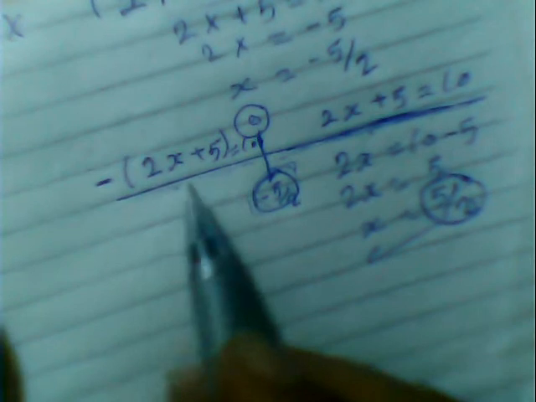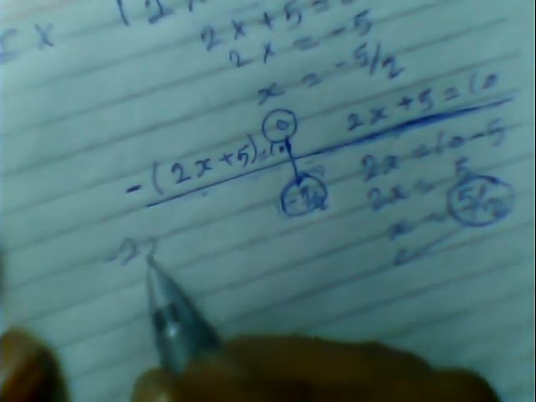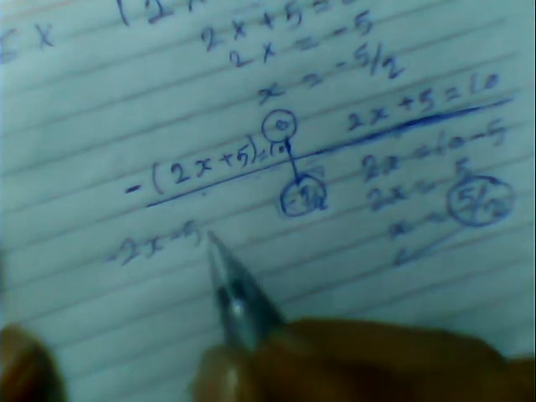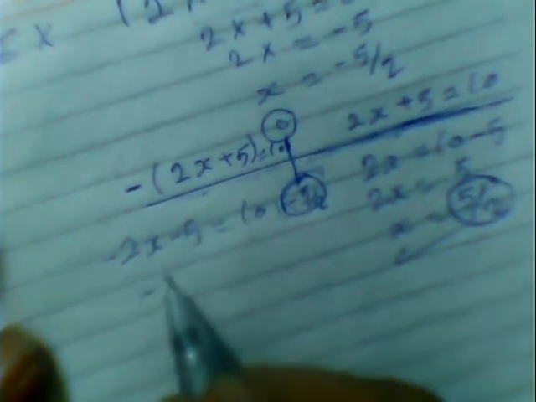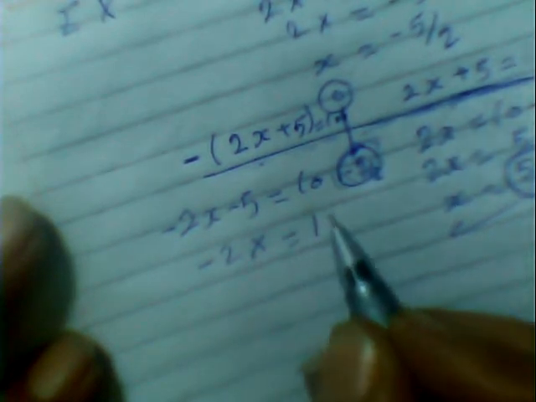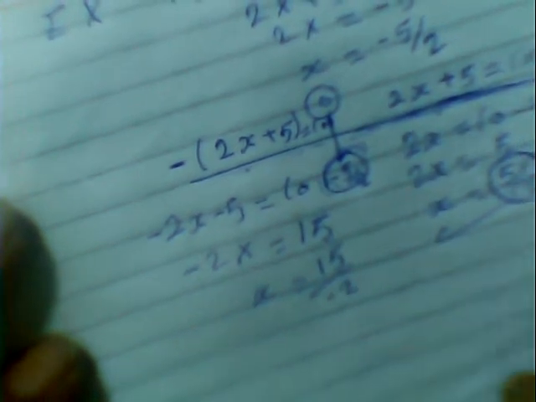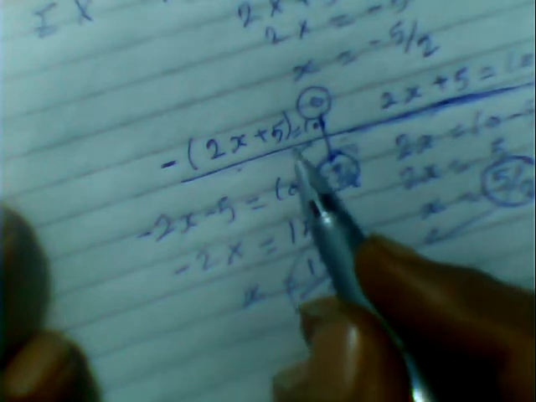We find the other solution in the left hand side. Then minus 2x minus 5 equals 10, minus 2x equals 15, then x equals 15 over minus 2. Okay, is this an element of the left hand side? Then yes.